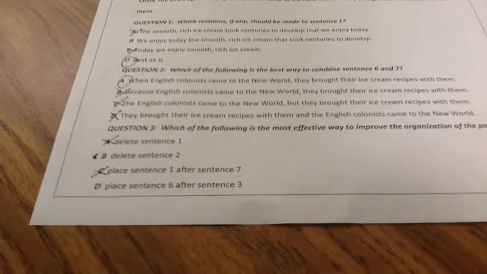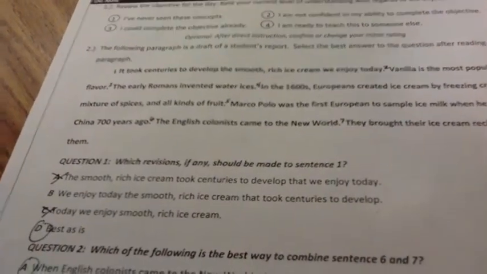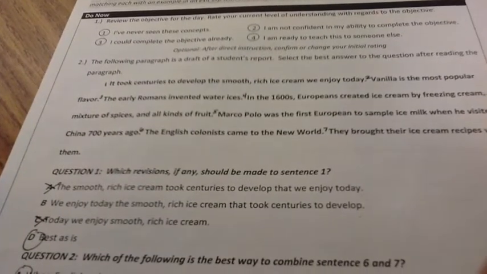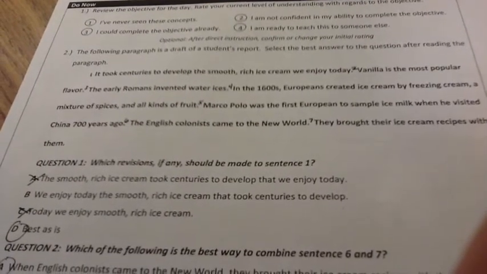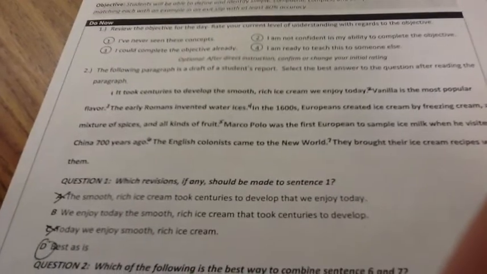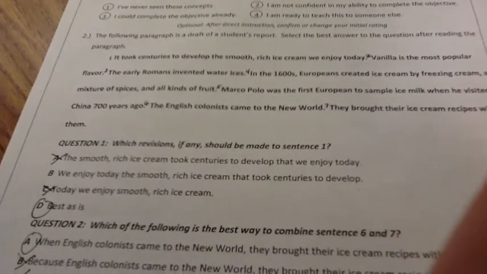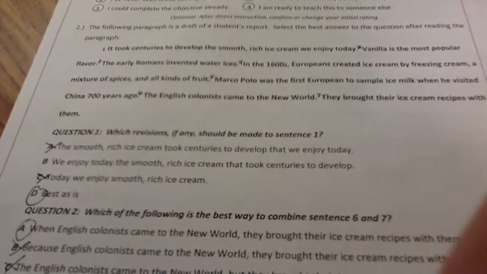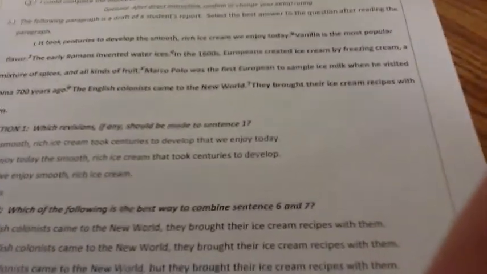Choice D says place sentence 6 after sentence 3. So let me look at sentence 6. It says, the English colonists came to the New World. If I move that to after sentence 3, the early Romans invented water ices, the English colonists came to the New World, then I skip all sentence 4 and 5, which is about Europeans, which Romans I know are Europeans, and so that information is supposed to go after sentence 3. Also, another way I can tell that it is not D is that sentence 6 and 7 go together. So if I move 6, then it can't be combined with sentence 7.